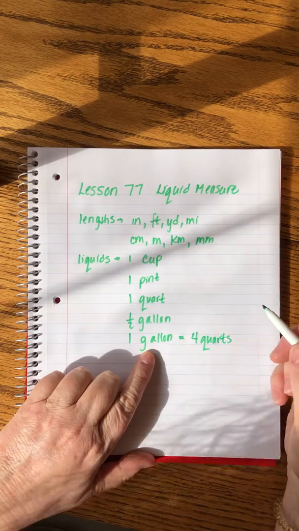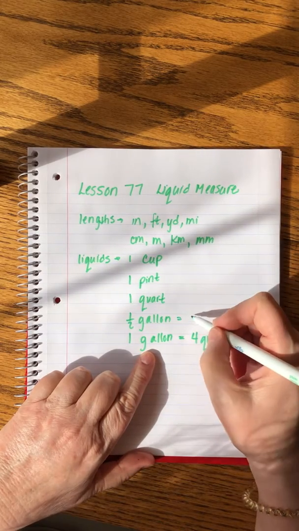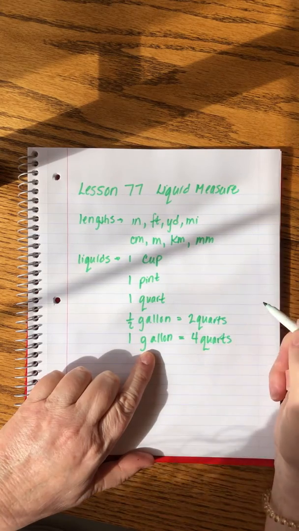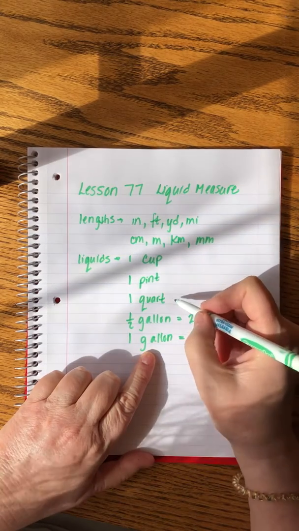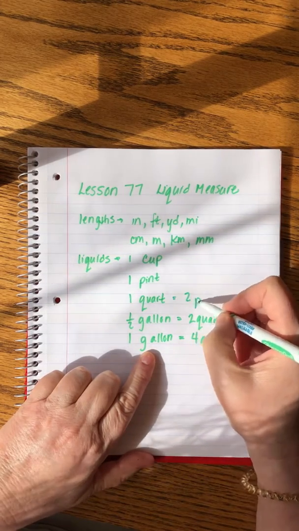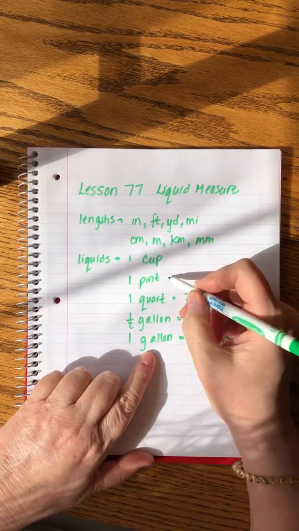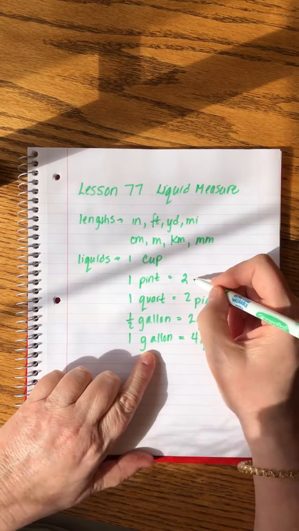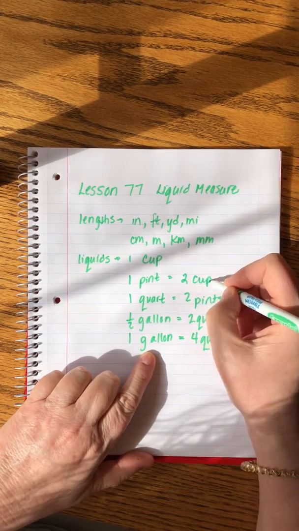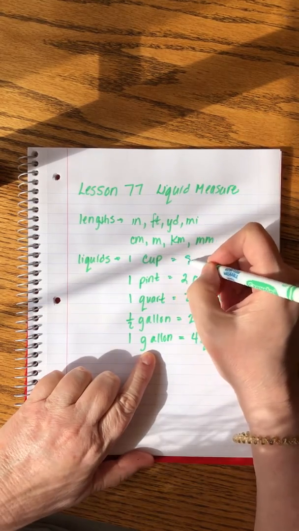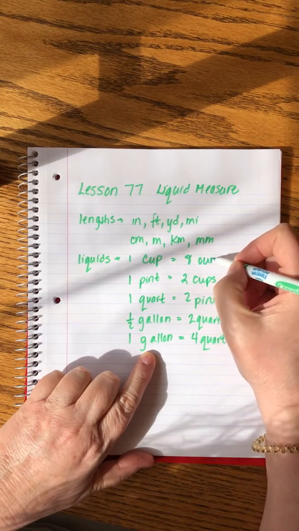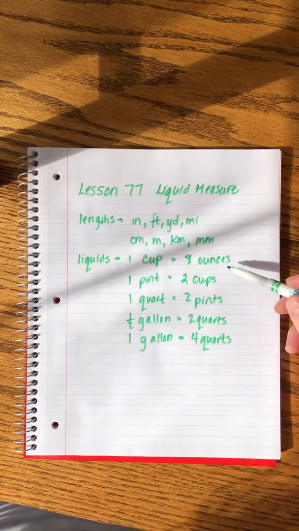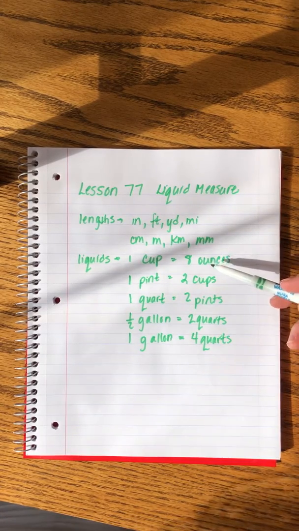I'll tell you where to find it in just a minute. 1 quart equals 2 pints. 1 pint equals 2 cups. And 1 cup equals 8 ounces, which is a bittier size that we can measure, but we're not really going to talk about. So here are the relationships between them.